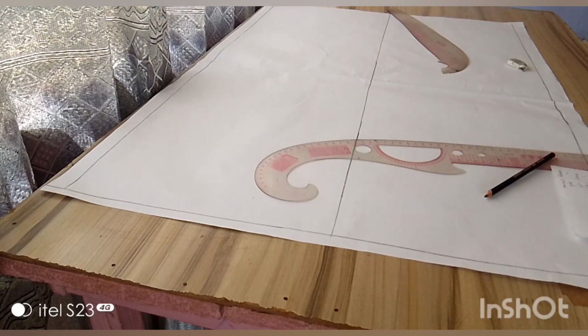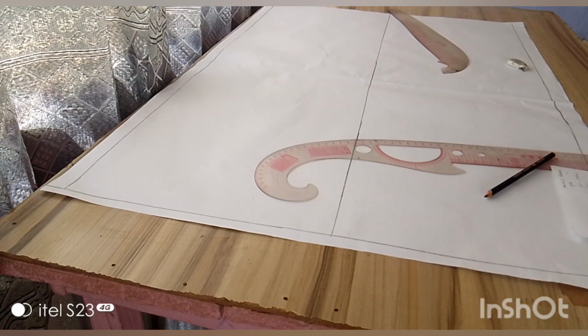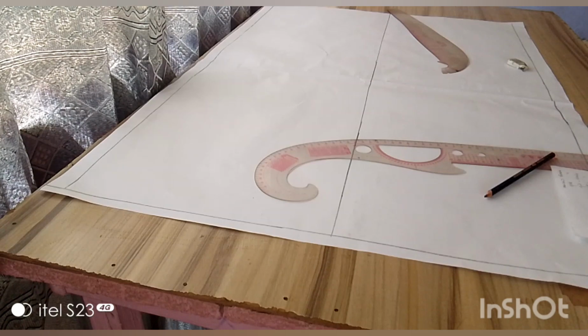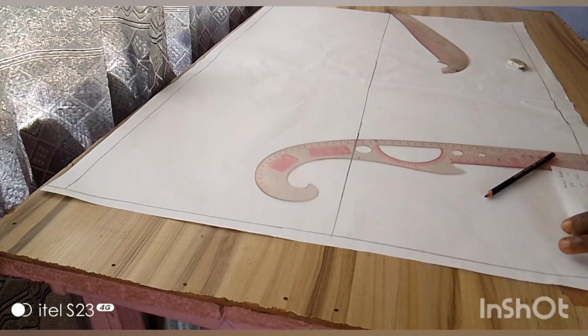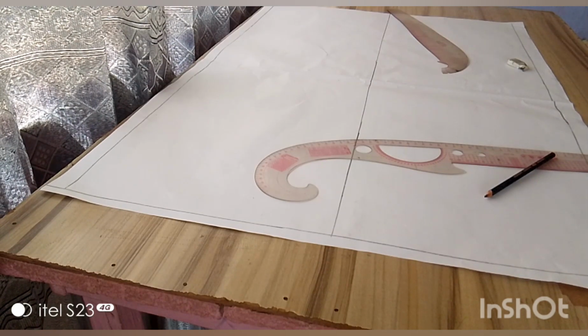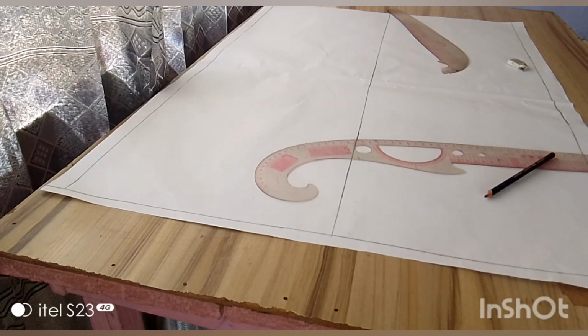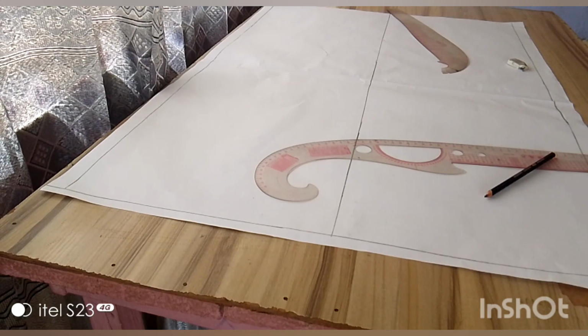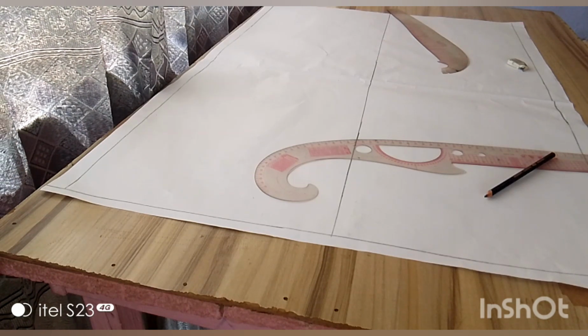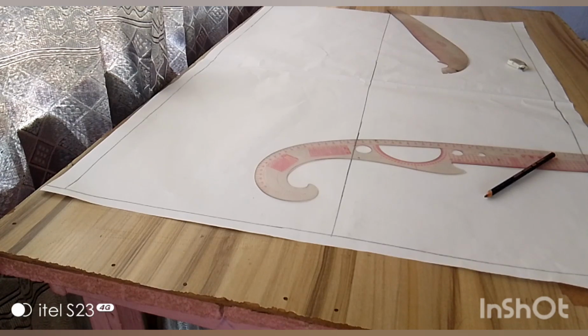So in today's class, I'm going to be learning how to draft a basic skirt. To draft a basic skirt, you need the following measurements. You need your waist circumference, your hip circumference, your waist to hip measure length, your waist to knee measurements, and your waist to skirt length. Then you will need your nipple to nipple distance.